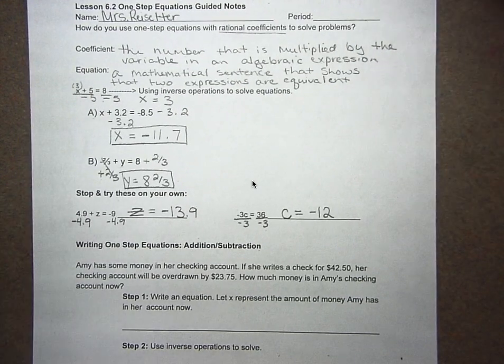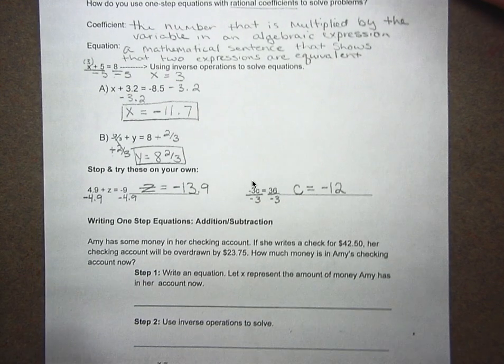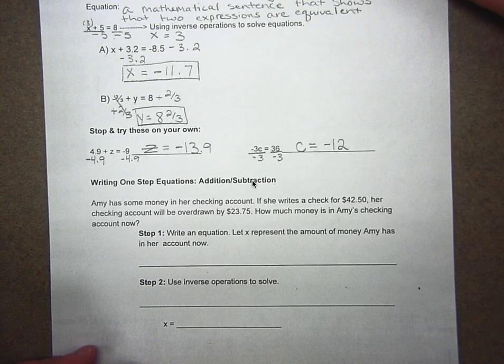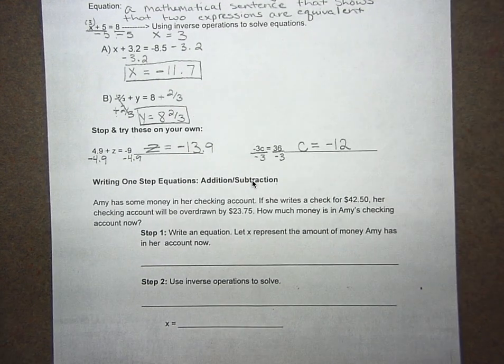Alrighty. Now dealing with one-step equations, we're going to see how that works when we have story problems. How do we write an equation from the information we're given in a story problem? And then how do we solve it? So for this problem, we have an equation working with addition and or subtraction. Amy has some money in her checking account. If she writes a check for $42.50, her checking account will be overdrawn by $23.75. How much money is in Amy's checking account now?